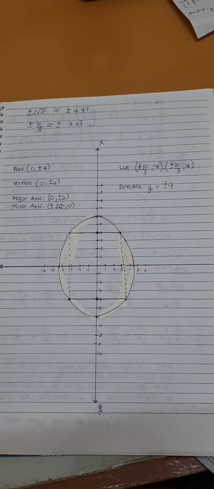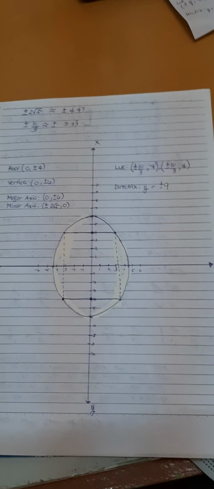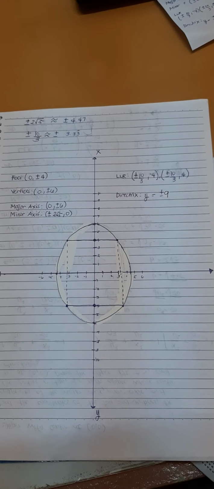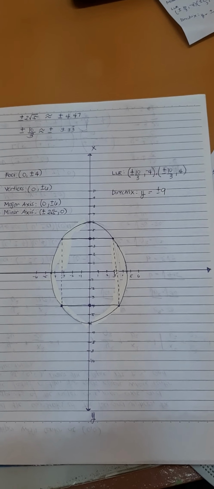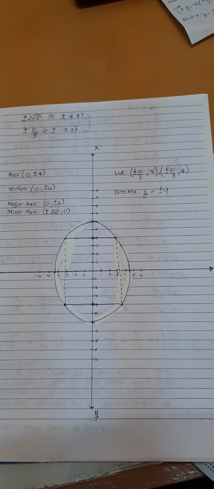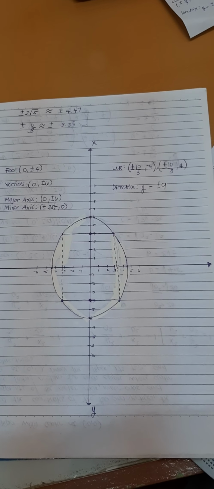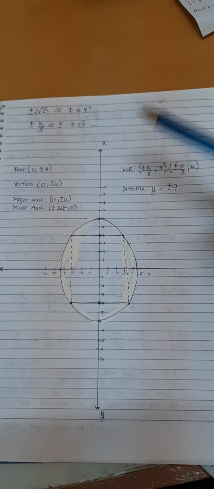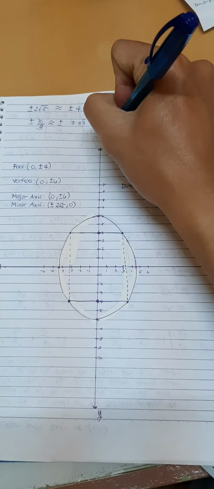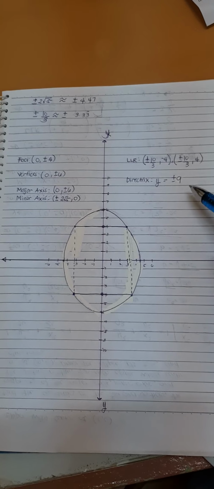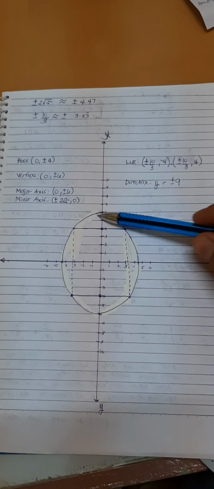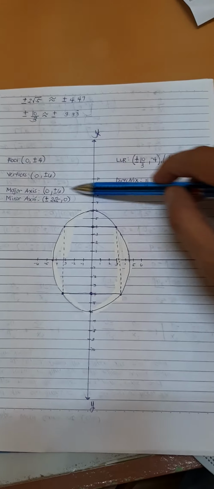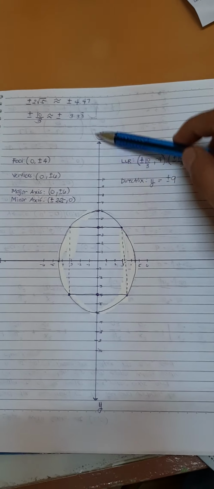And next, for the directrices, since y is equal to 9, take note, your directrices is always after the vertex, or it is always located along your major axis. If your vertices is in the y-axis, this is the y-axis, this is the x-axis, therefore your directrices should also pass through your major axis, which here is the y-axis.